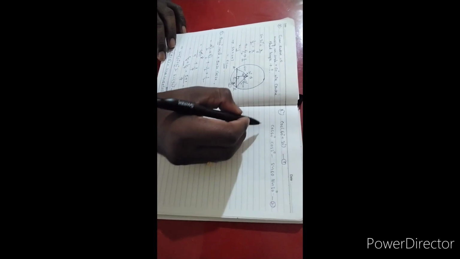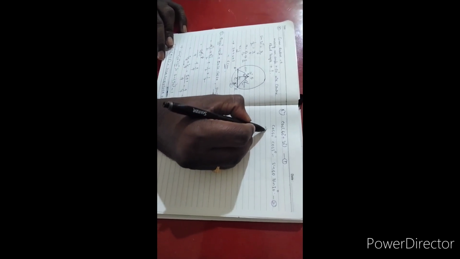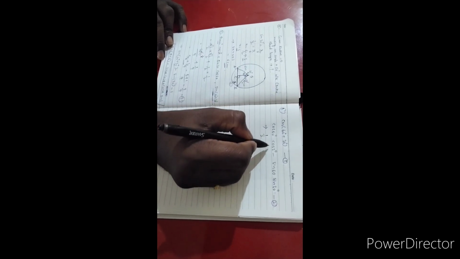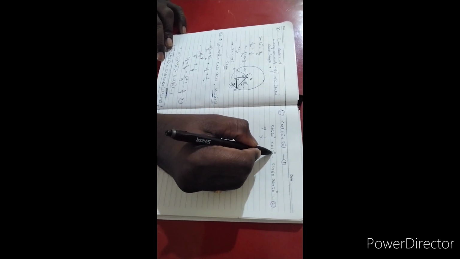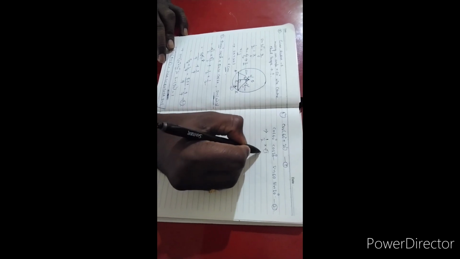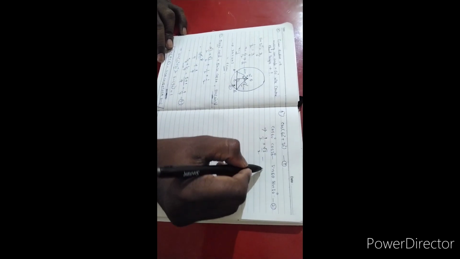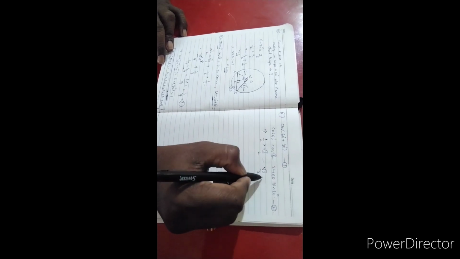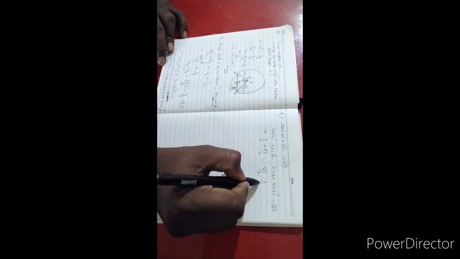We will try to find the values of these two expressions and get the relation between them. As you know from the last session, cos 60 is 1 by 2 and cos 30 is root 3 by 2, minus sin 60 is root 3 by 2, sin 30 is 1 by 2.